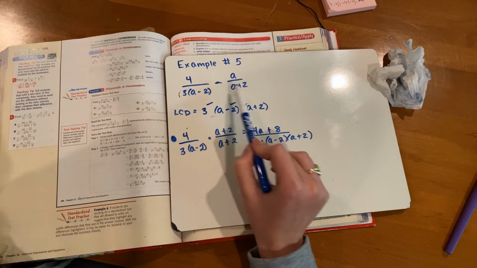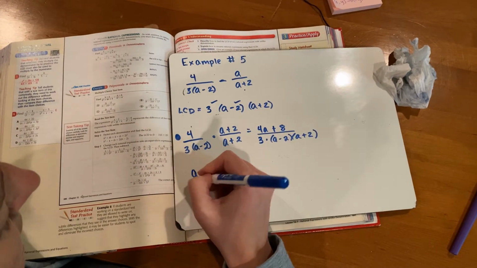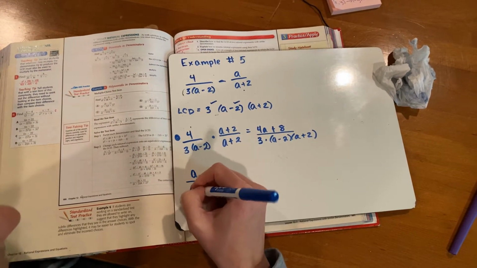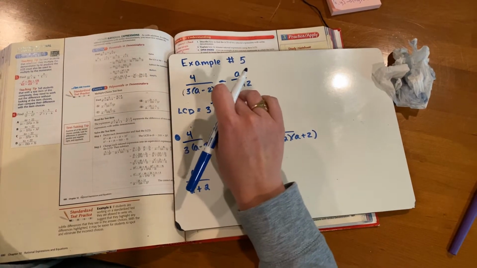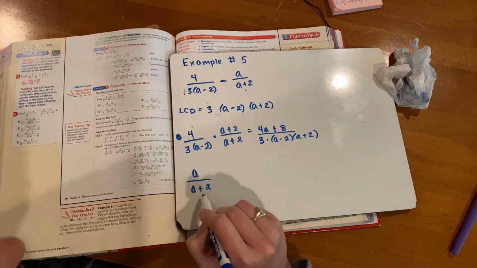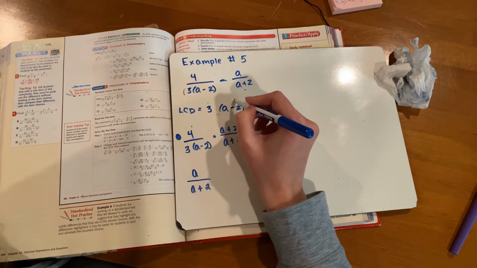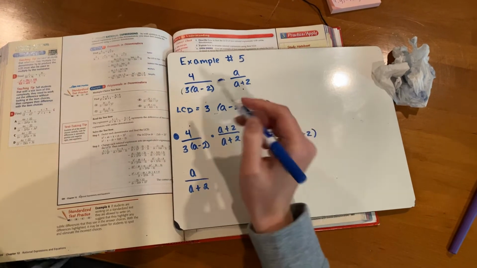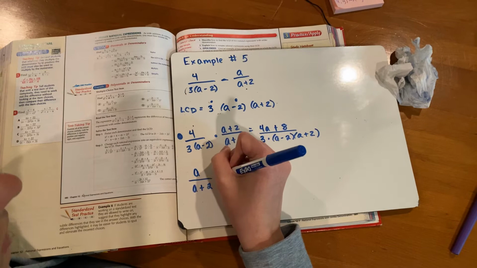And now, ignoring our subtraction sign, we're going to do the same thing with our second term of a over a plus 2. This one's going to take a little bit more work because we need to get to our common denominator, but the only term we have present is a plus 2. So that means we're going to have to multiply it by a minus 2 and 3. So we're going to just do it slowly.